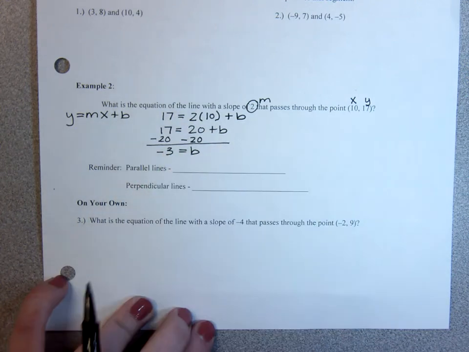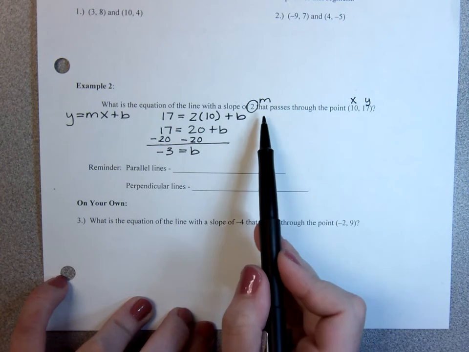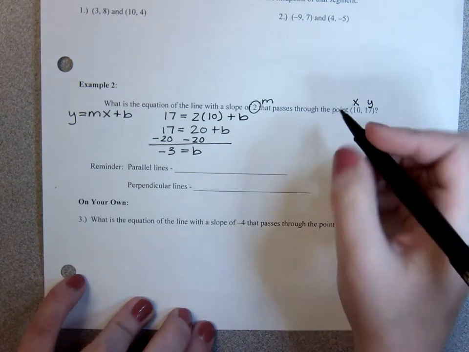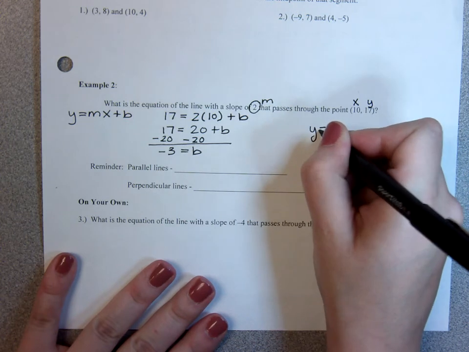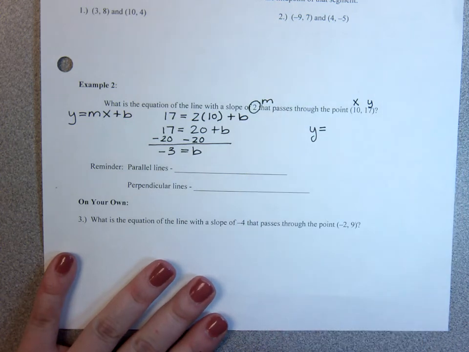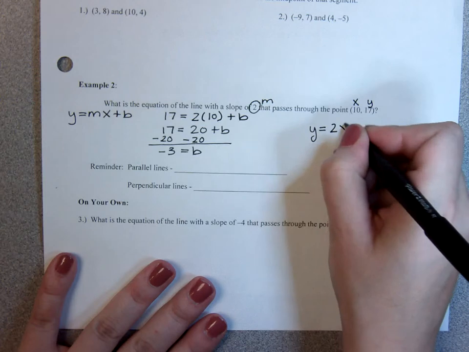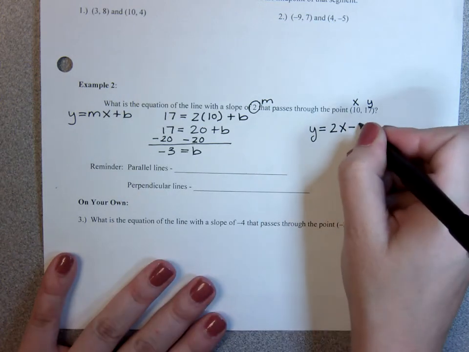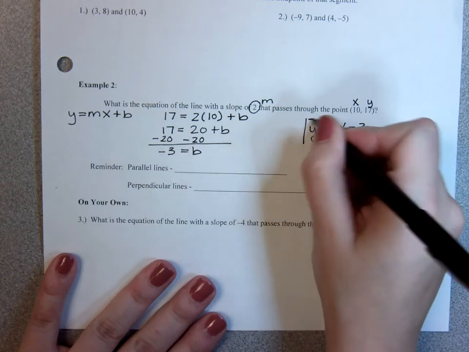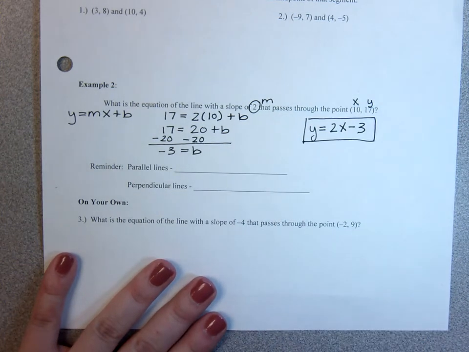I've got my b or my y-intercept and my m or my slope, and I could plug those two in because remember the final answer is the equation of the line. So my equation of my line is y equals 2x plus b, but my b is negative, so it's going to be minus 3. And that's my final answer.